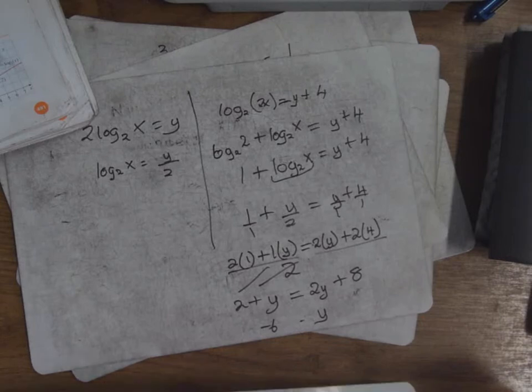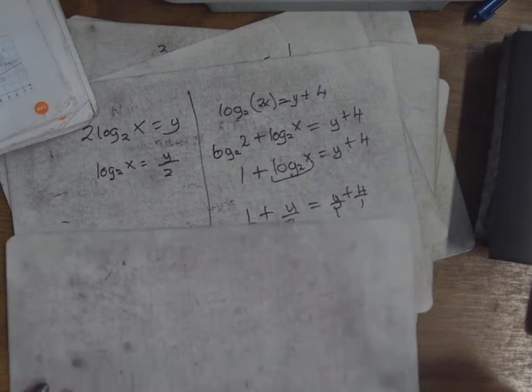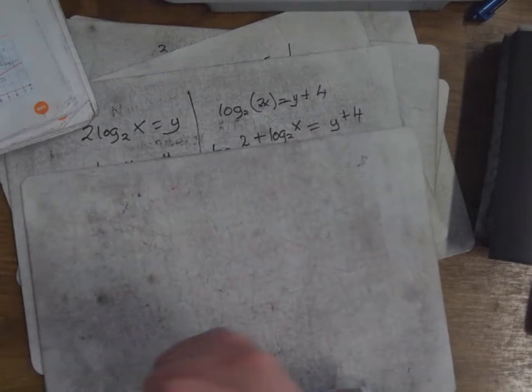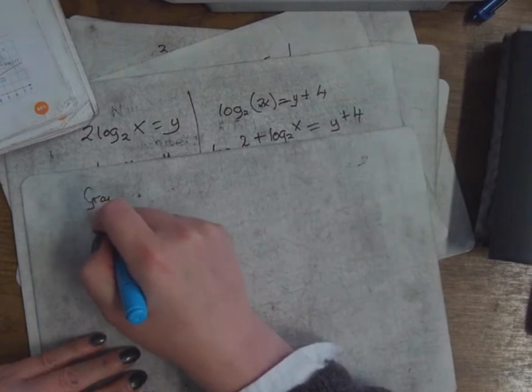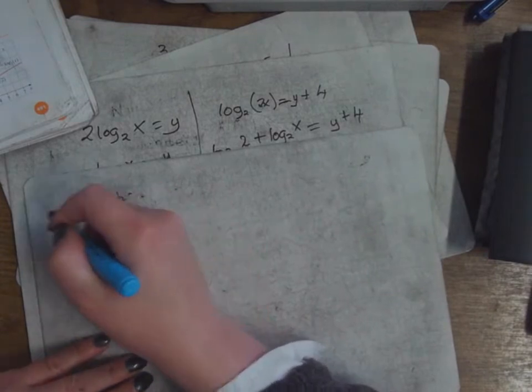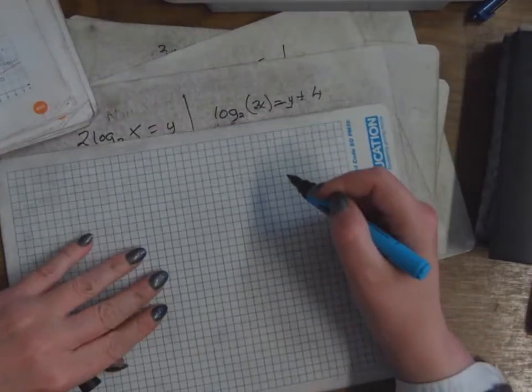Right, so I'm going to talk about graphs of logs. Now, this is for your notes, there's not a lot on graphs of logs. Actually, I might do it over on this side.